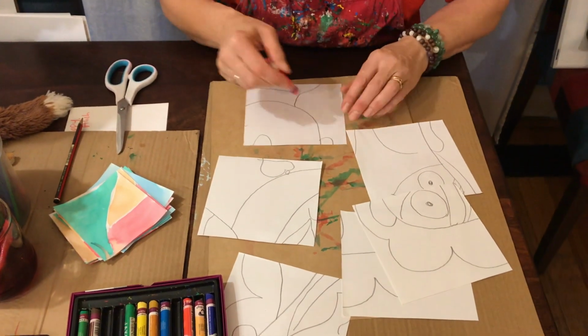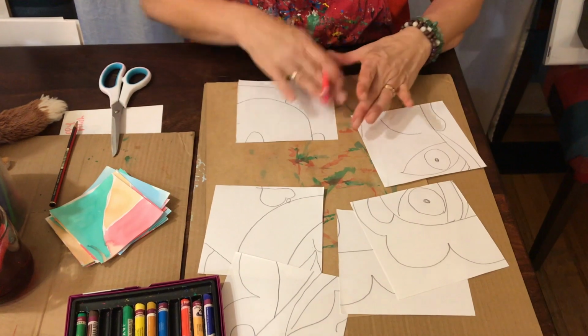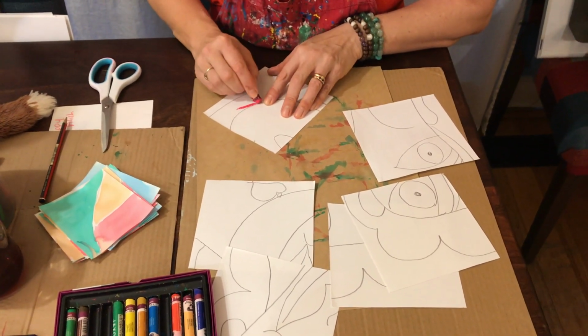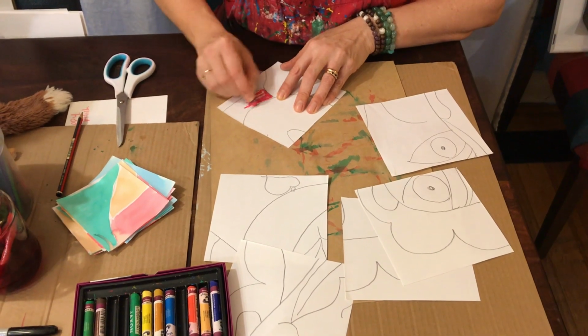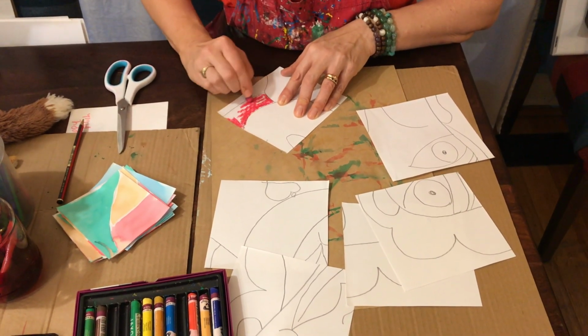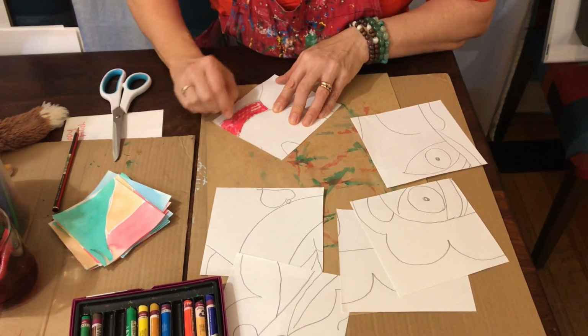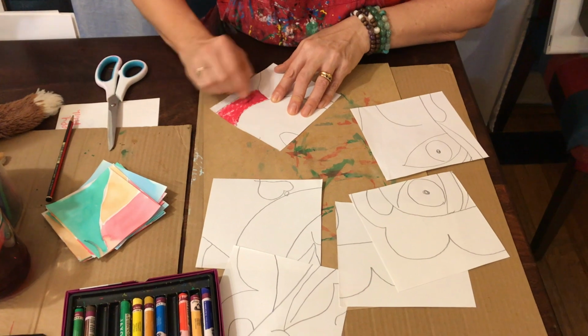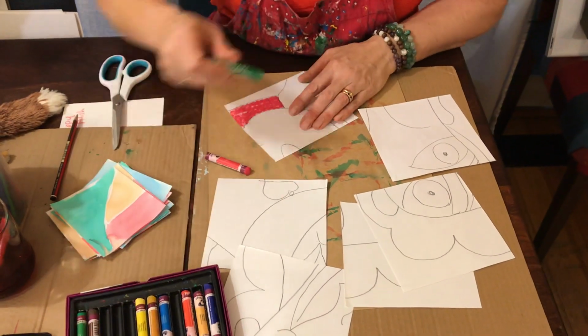So each part you look at is just a whole lot of shapes. So you can just colour in. Now again, great thing about art, doesn't really have to be perfect, and you can even do patterns in some of them if you'd like.